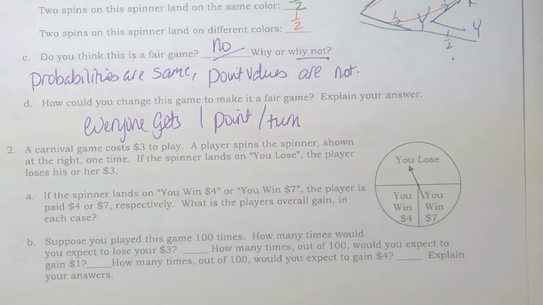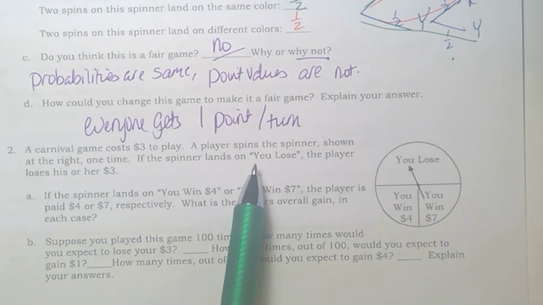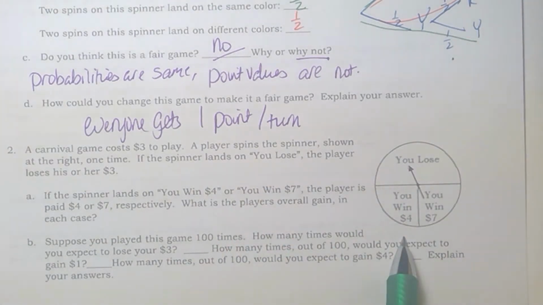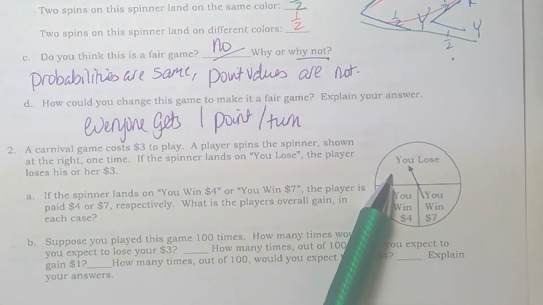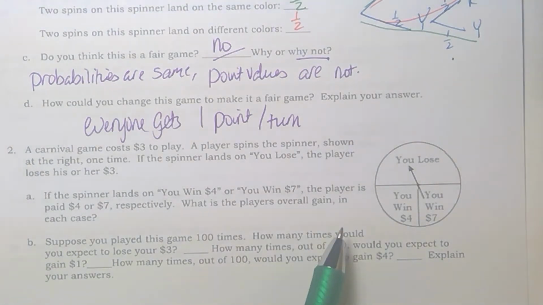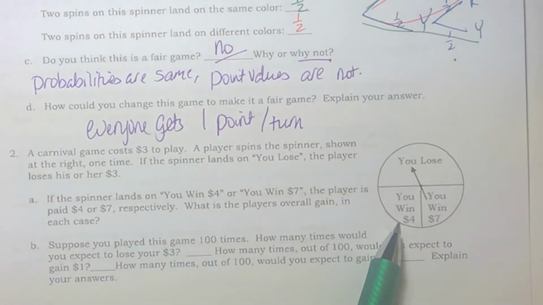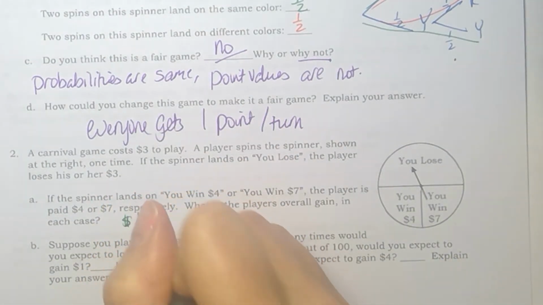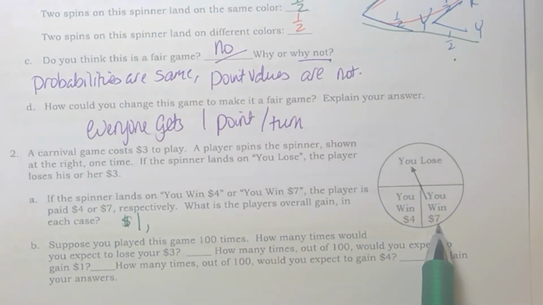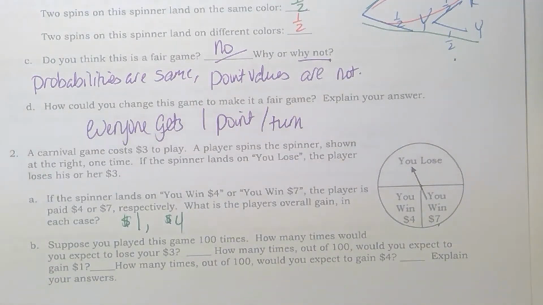Okay, let's look at this first example. A carnival game costs $3 to play. A player spins this spinner 1 time. If it lands on you lose, they've lost their $3. If it lands on you win, they won $4 or $7. But remember, they've already spent 3, correct? So if they land here, what they've actually won is $1. And if they land here, they've won $4, because you've got to take out the amount you had to pay to play.